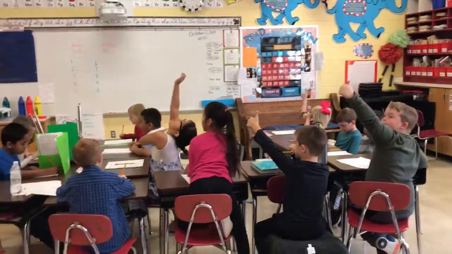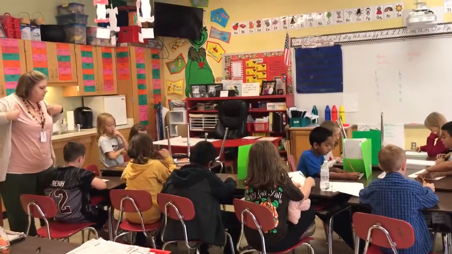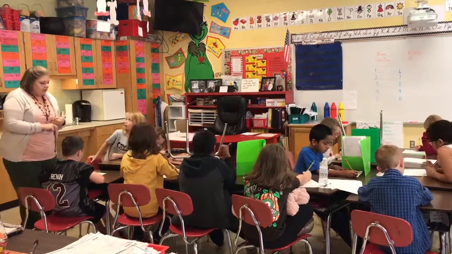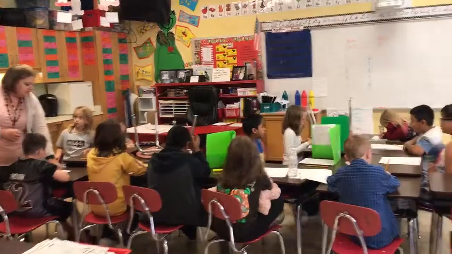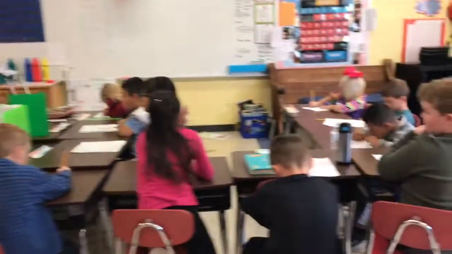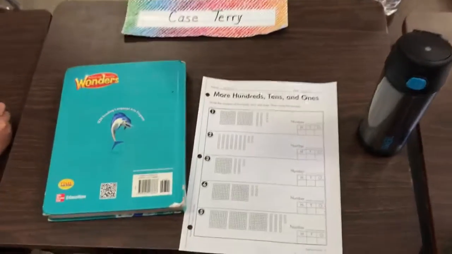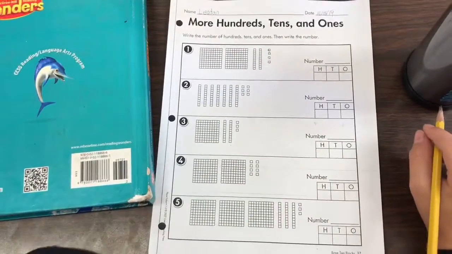All right, let's go ahead and look at the front. The front has your model numbers. So on the front, what you're going to do is you're going to look at the model that they've given you. And in the little chart in the corner, you're going to write how many hundreds, how many tens, and how many ones. Does everybody see that little chart in the corner? You got an H, a T, and an O.